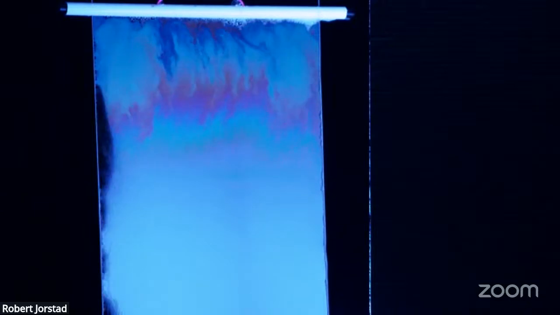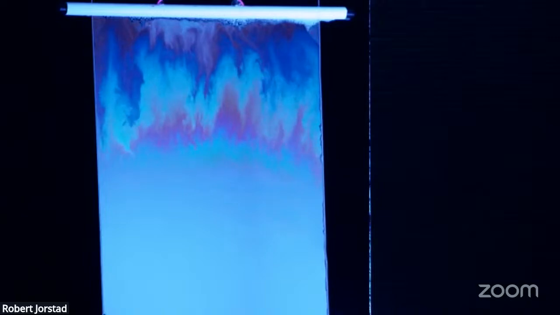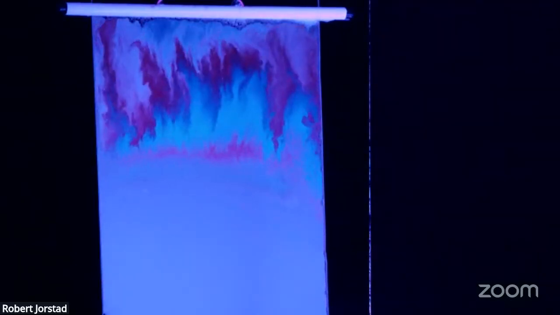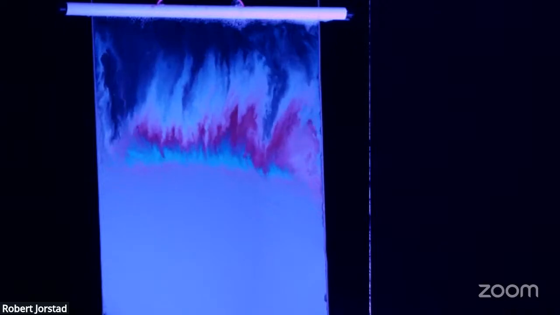You can do whatever you want with the colors, Angus. You can try magenta if you want, or blue and red if that's easy to find. I don't know if that's easy to find. So now we'll just have red and blue coming out, right? So maybe you could see the red and blue interacting. Oh, that looks cool. It's just a soap bubble.